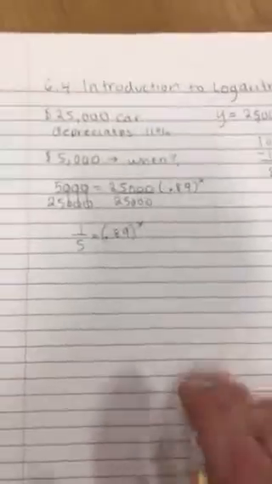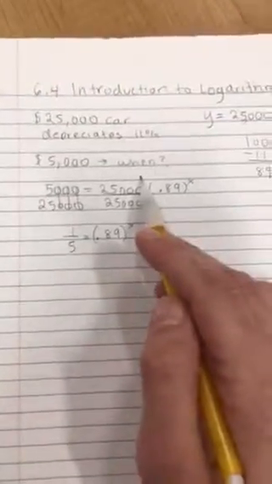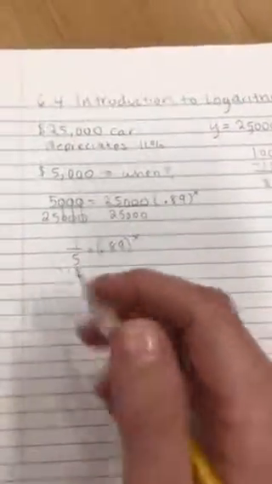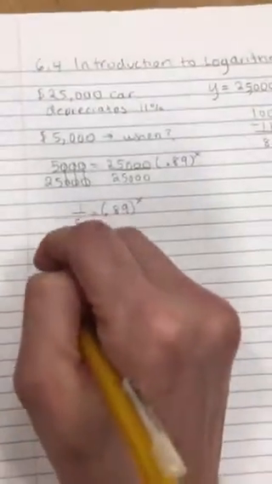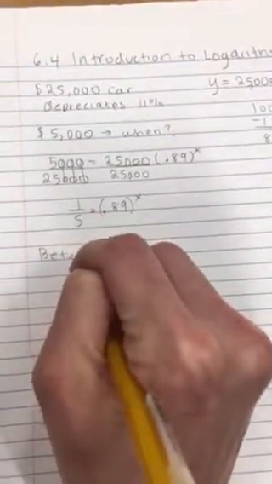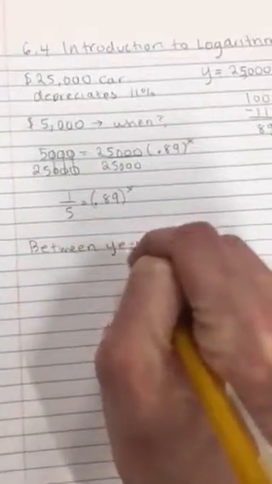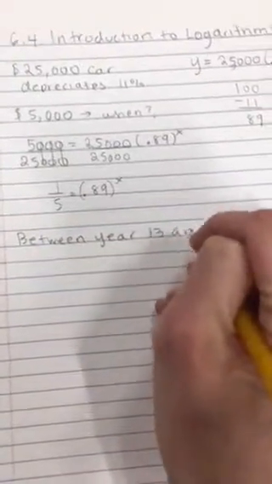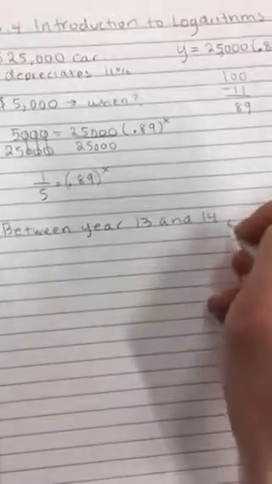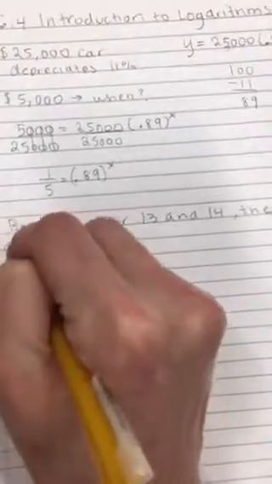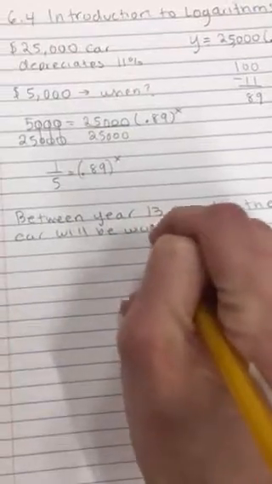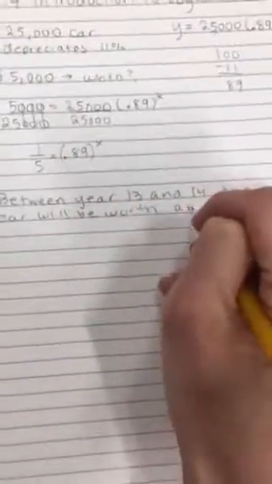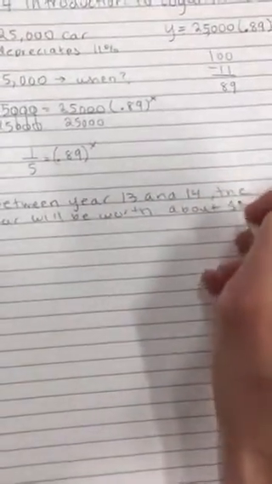So the answer to this problem, when will it be equal to $5,000? If the car survives between year 13 and 14, the car will be worth about $5,000.